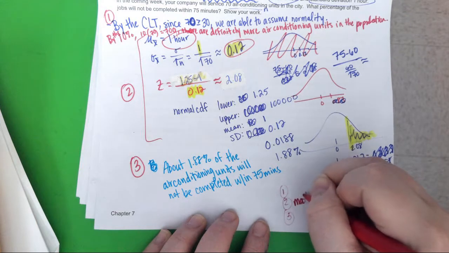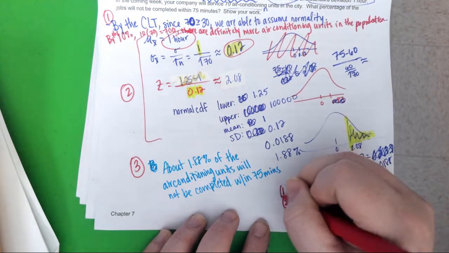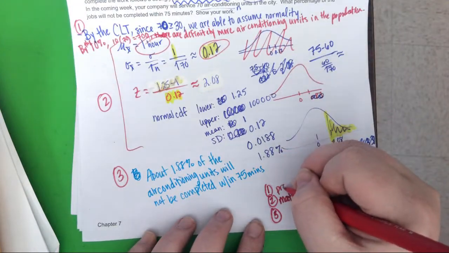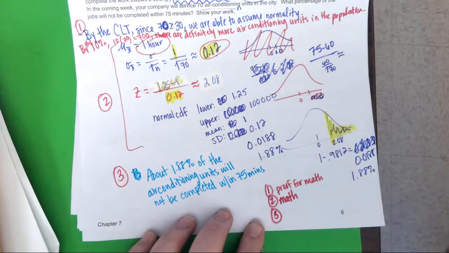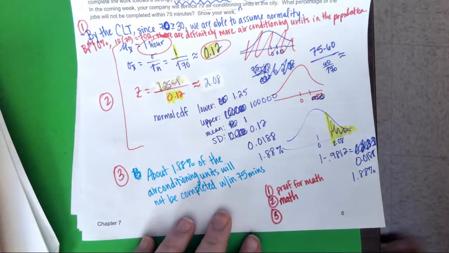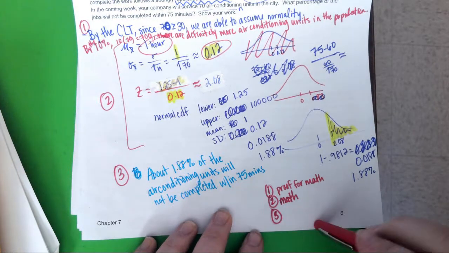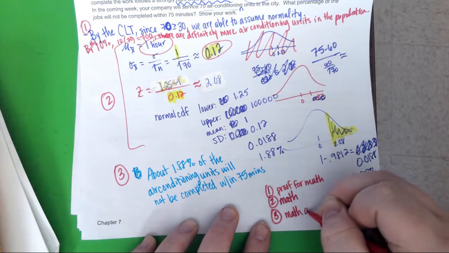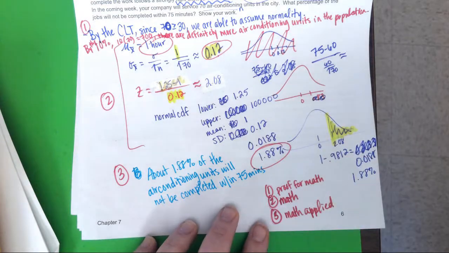That's the easy part. Parts 1 and 3 are the hard part. Part 1 is, why do you get to do the math? So, like, proof for math. Why do you get to assume it's normal? Why are you getting to say these percentages? You've got to have some sort of proof to back up why you get to do this math. And part 3 is bad because now that you've done math, you've got to say math applied. You've got to take the math you did, take your percentage, and reference back to that stem.